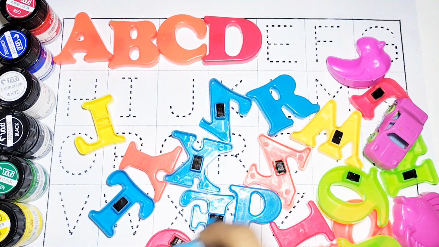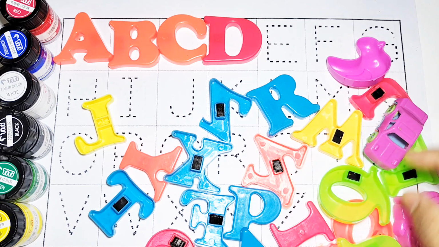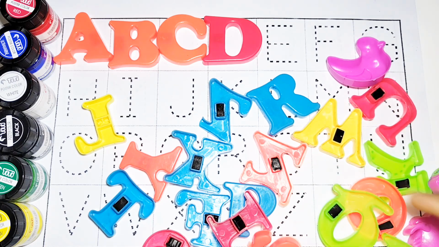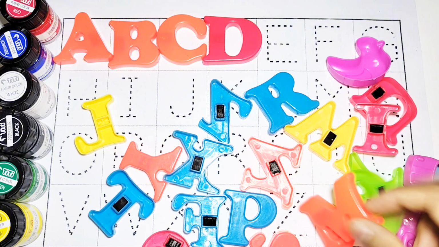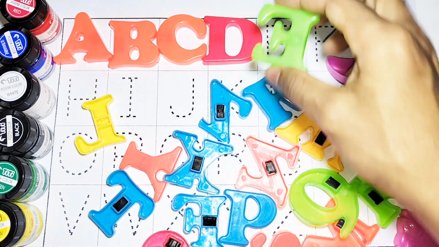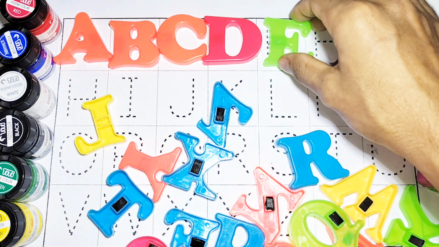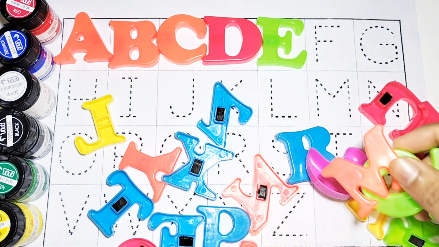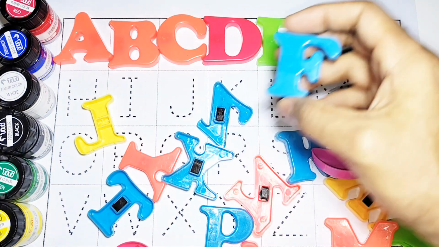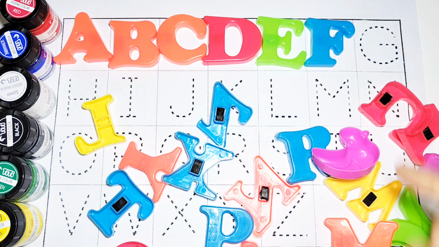The next one is E. Now we're finding E. E for egg. E for elephant. Now we're finding the letter E. Kids, the next one is F. Now we're finding F. F for fish. F for fan. And the next one is G.